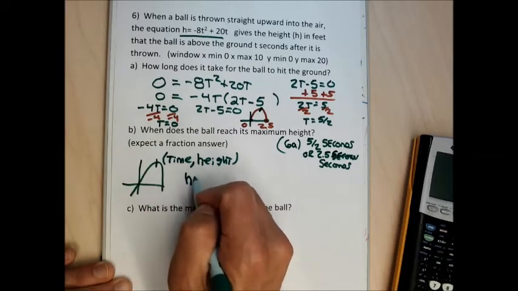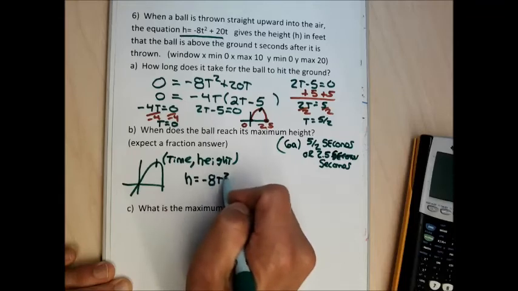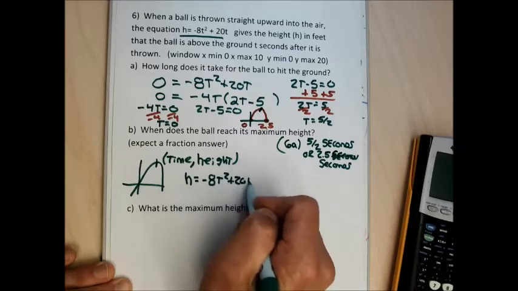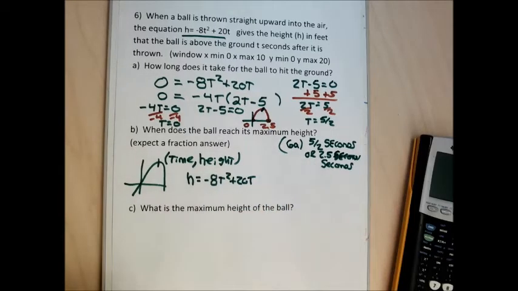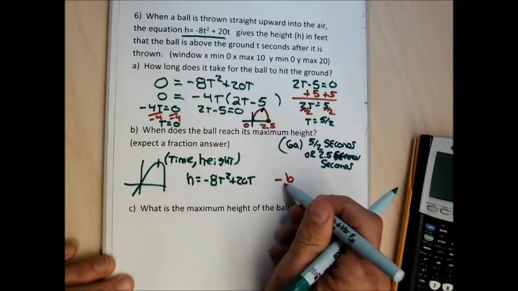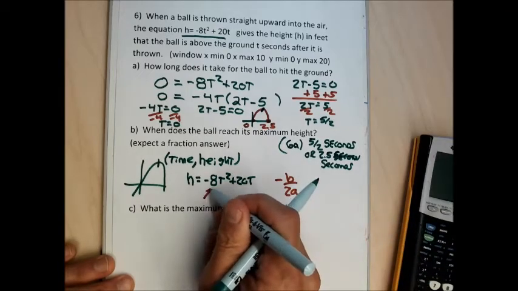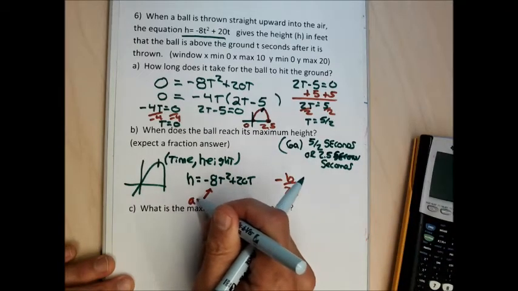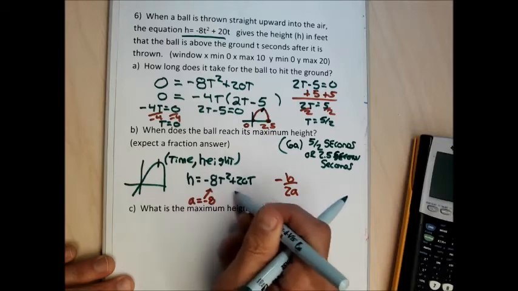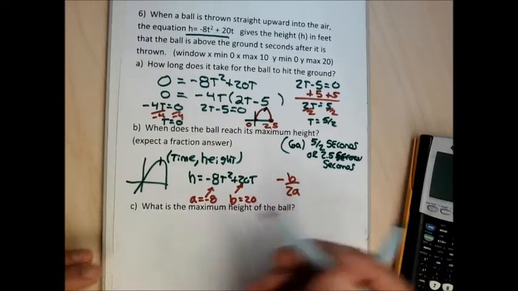The equation of this parabola is h, the height, equals negative 8t squared plus 20t, and I can get the x coordinate of the vertex by using the formula negative b over 2a, and the a is the number in front of the square term, which is negative 8, and the b is the number in front of the first power term, which is 20.